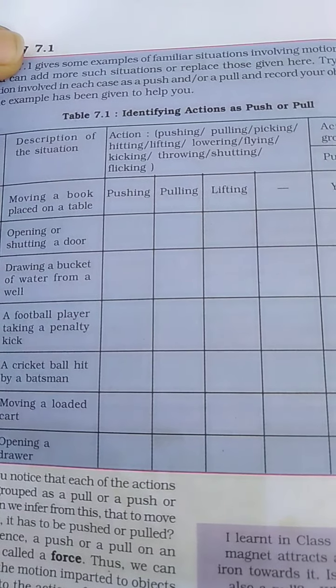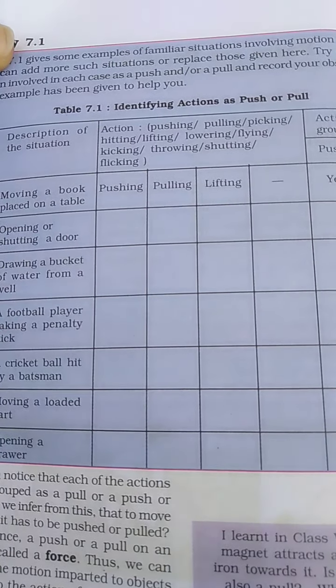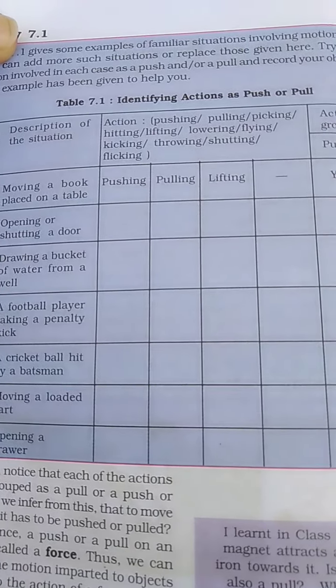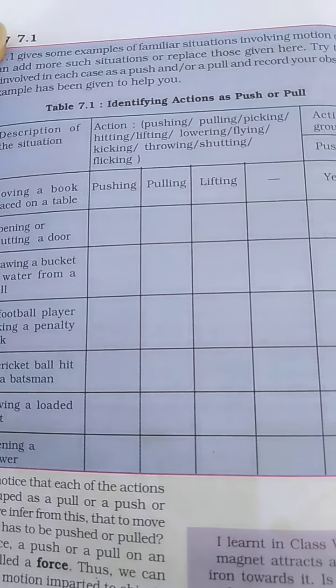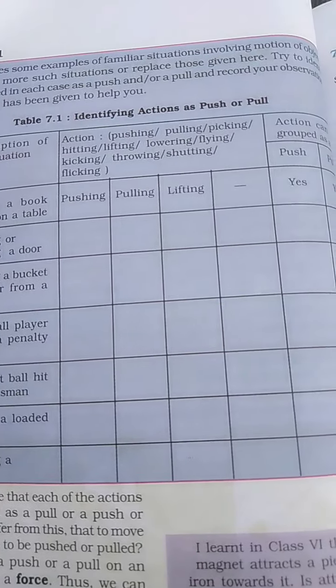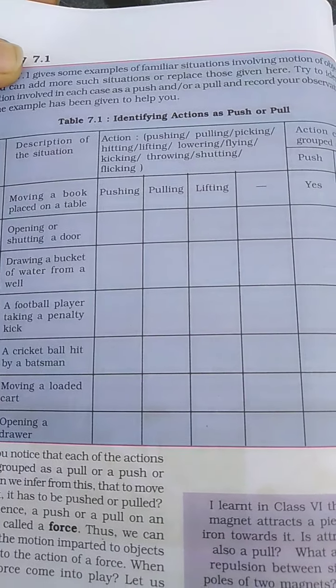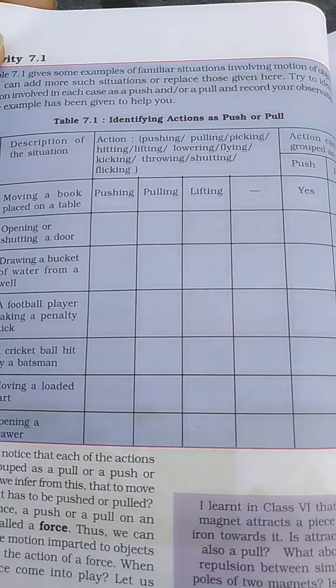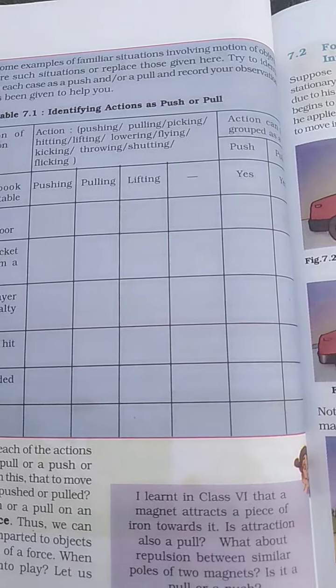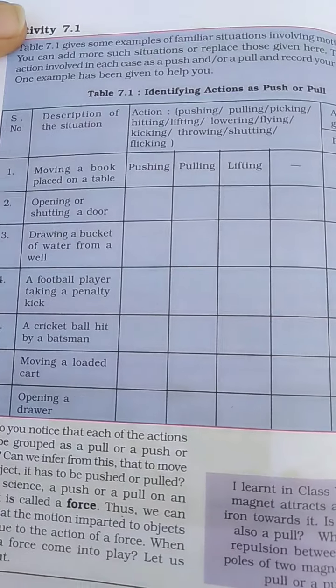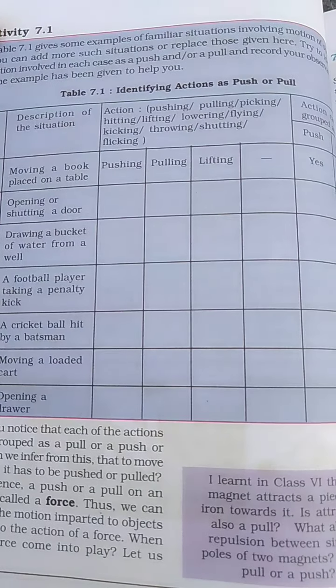First one, moving a book placed on a table. Yes, we may move the book by pushing or pulling or lifting. These are the actions we do while moving a book on a table. Yes, it is a push as well as pull. Similarly, you have to fill all these columns children.